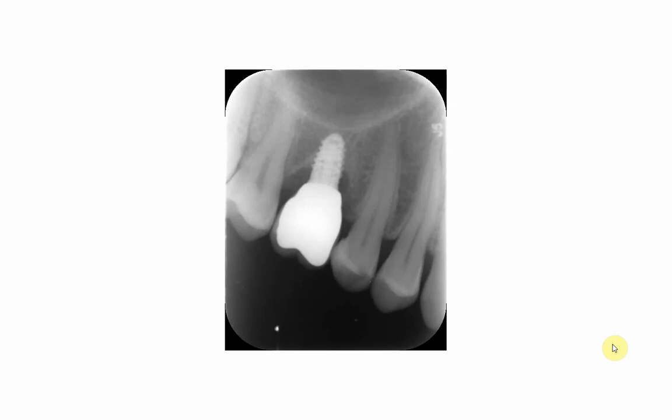Welcome again, everybody, to a new video in the series of the common radiographic errors encountered with the angle bisecting technique. In this periapical radiograph, which is supposed to be for an implant replacing the upper 6, you can see that there is a problem in the film positioning.